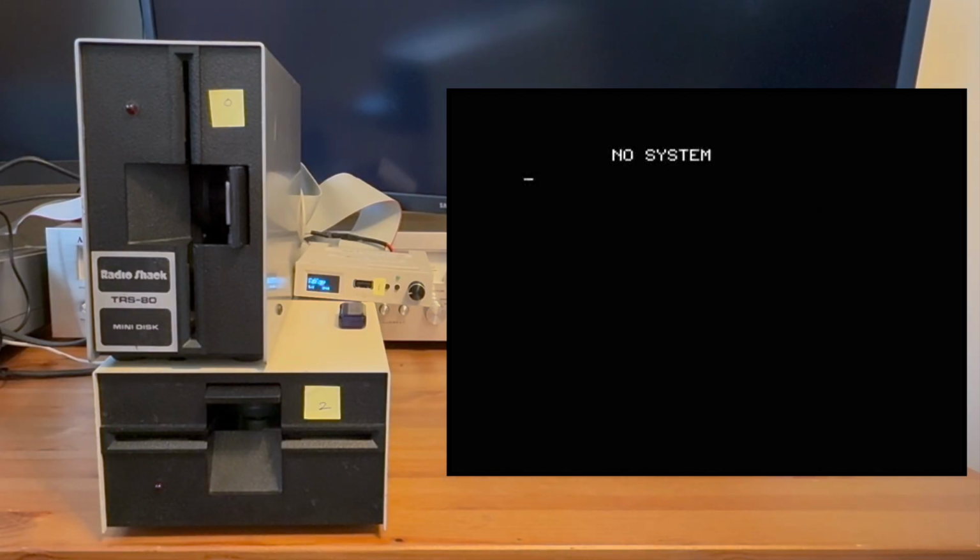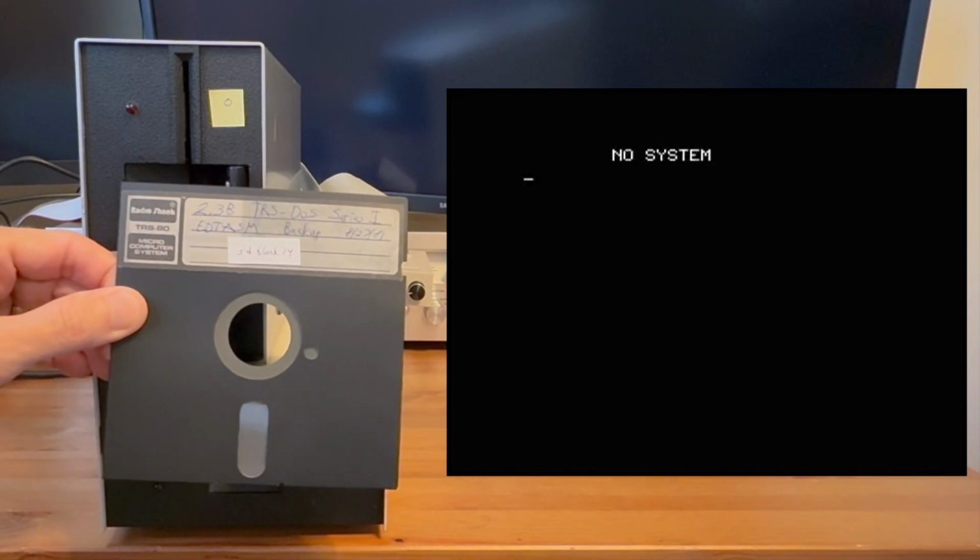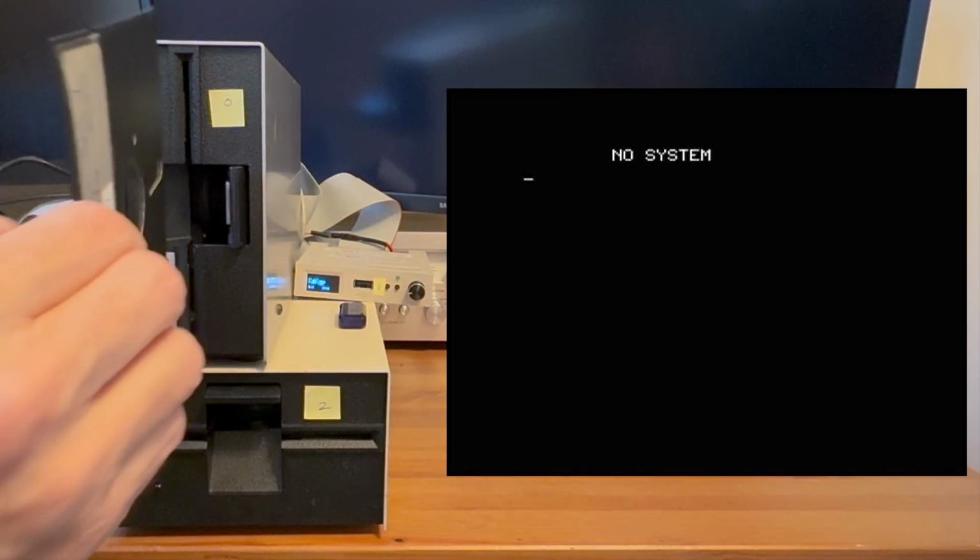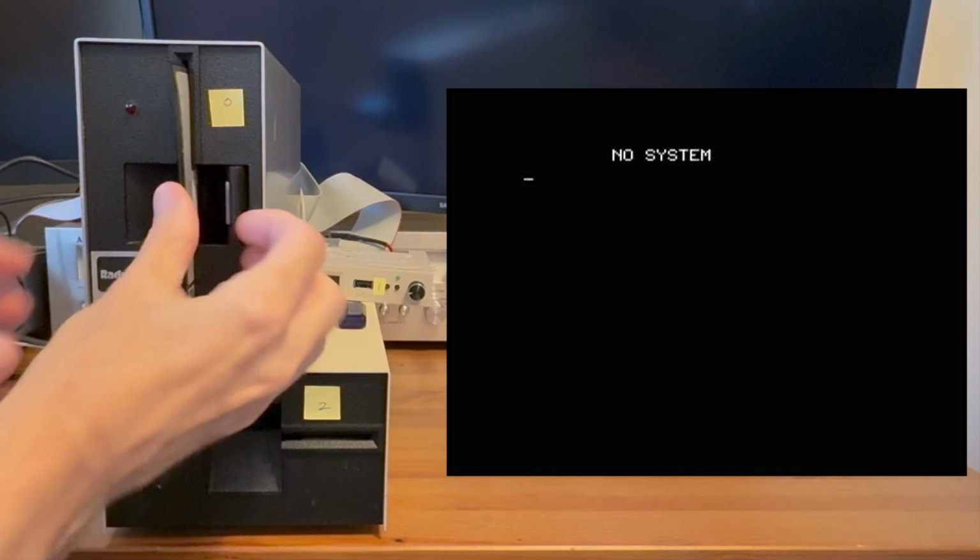So we're going to go ahead, and we now have this floppy here, which has 2.3B TRS-DOS on it. So we're going to go ahead and insert that and then boot our system.